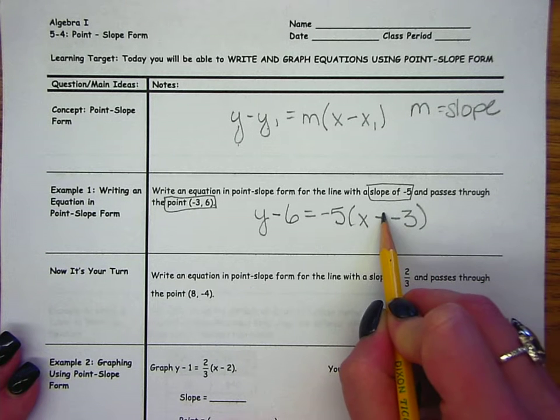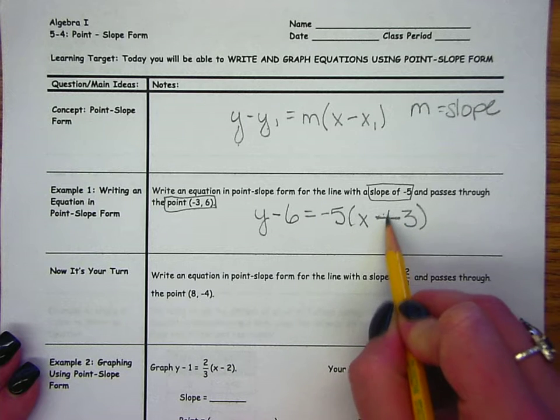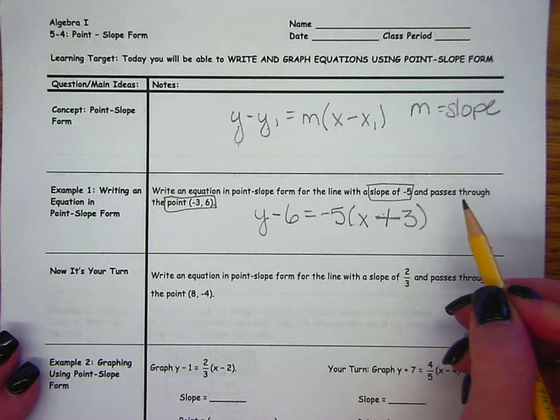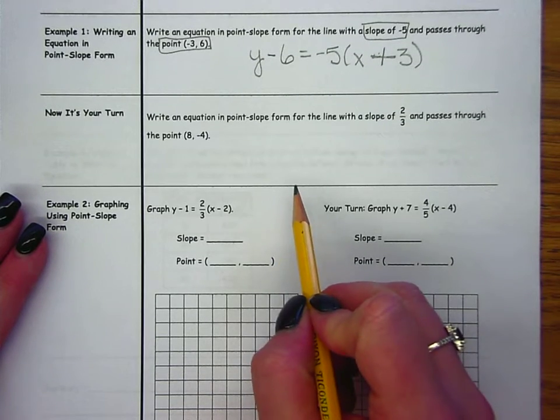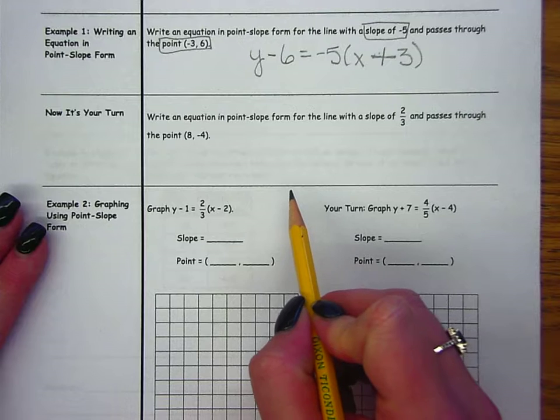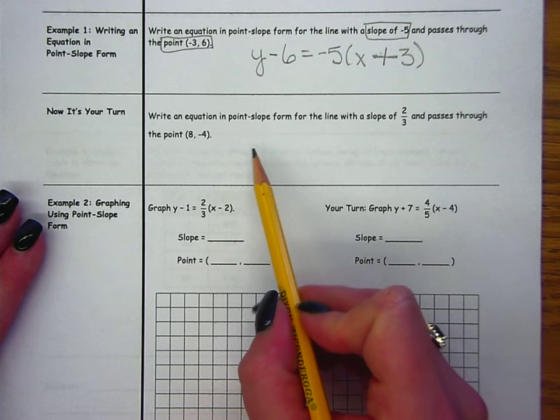So what do I always say about two negatives? This is going to become a positive. So it really becomes x plus 3. Now it's your turn. Please take a few minutes and solve the next example.